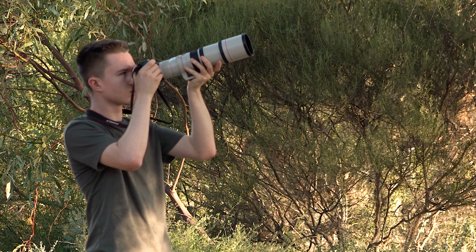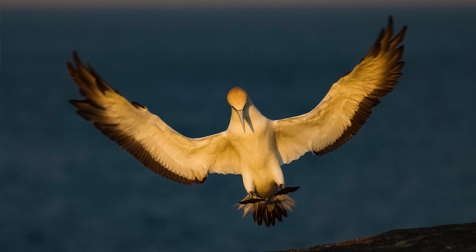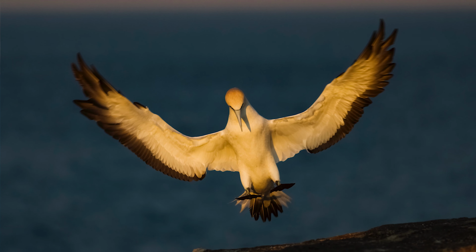So let's move on to shutter speed now. So shutter speed is basically how long your camera's shutter allows light to reach the sensor. Shutter speeds vary depending on your subject. For example, if you were shooting a photo of a bird in flight, you would use a fast shutter speed such as 1/4000th of a second. This will freeze the bird in mid-air.